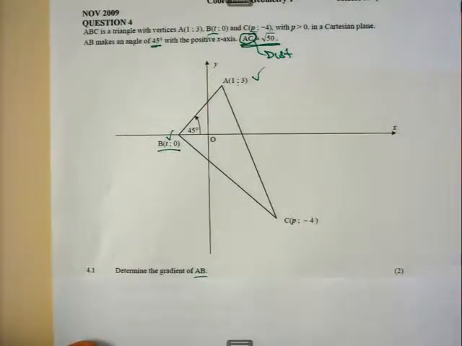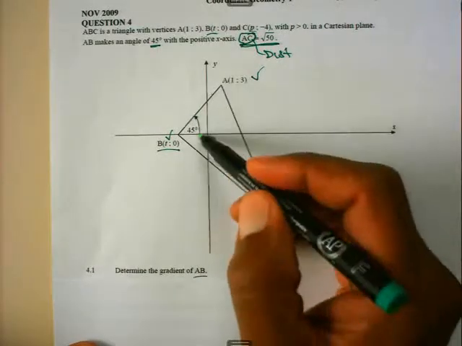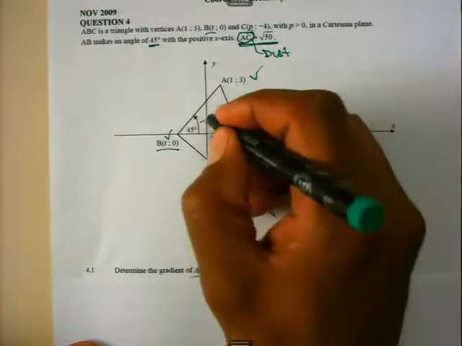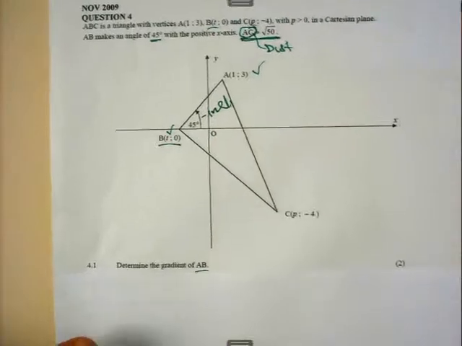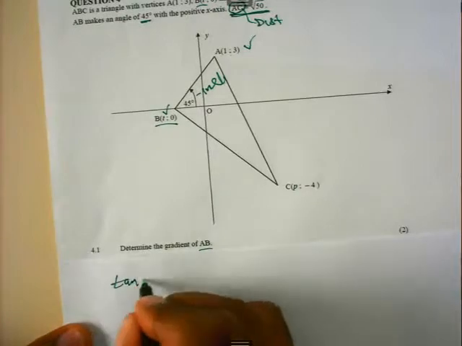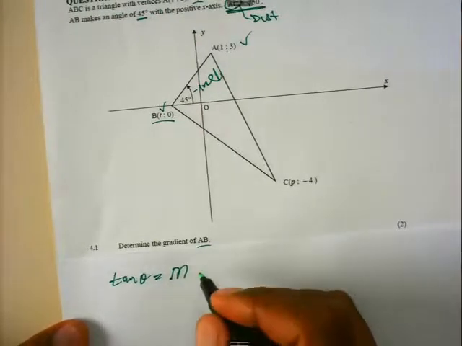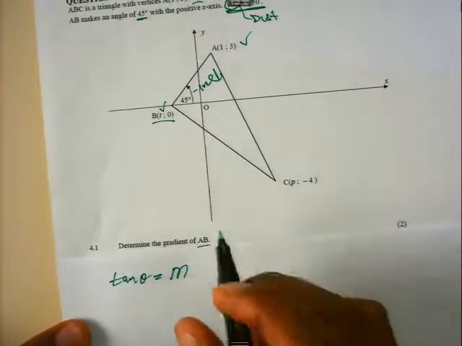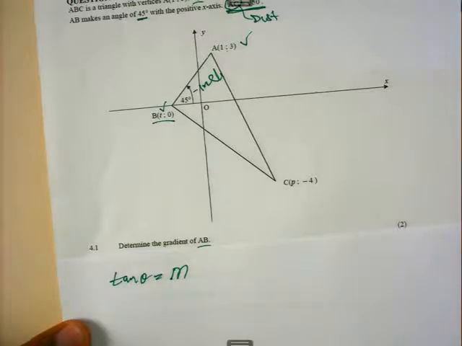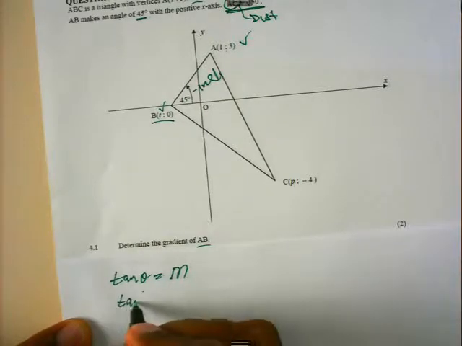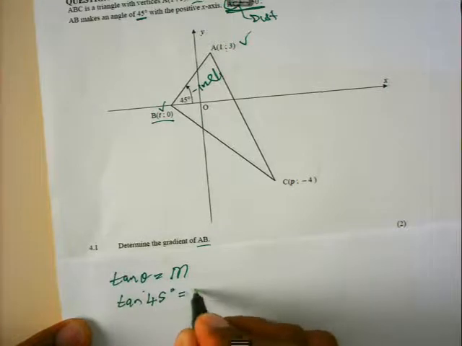Then, of course, we must look. We don't have the parallel line. We don't have the perpendicular line. Then the only thing that we have is this angle that AB makes with the positive x-axis. Now, what is this one here? That is our angle of inclination. Of course, you remember when you calculate this angle, you say tan theta is equal to m, right? Yes. Now, what does this m stand for? For the gradient. And this angle, of course, is the angle that the line makes with the positive x-axis. Right, now let us substitute: we have the angle, which is 45 degrees, so tan 45 degrees is equal to m.